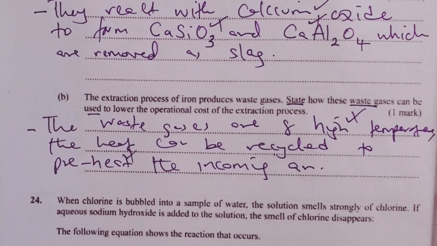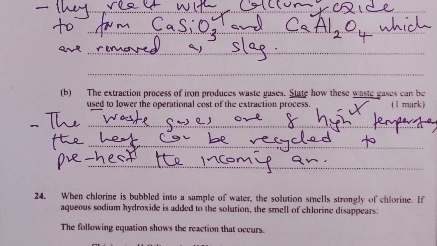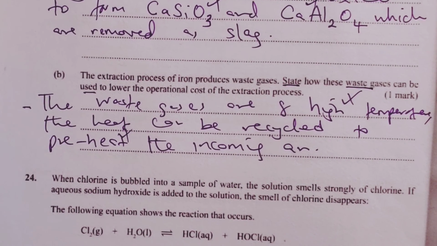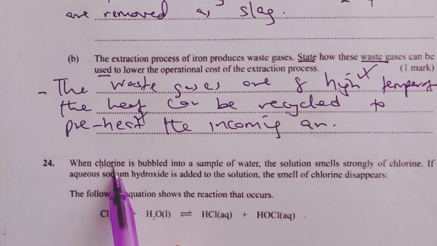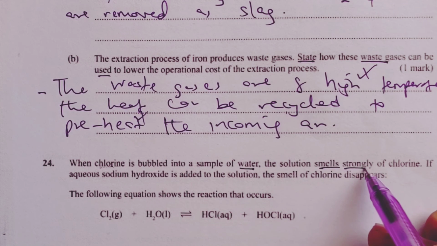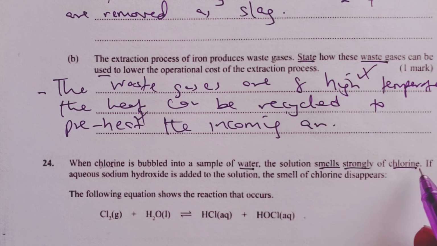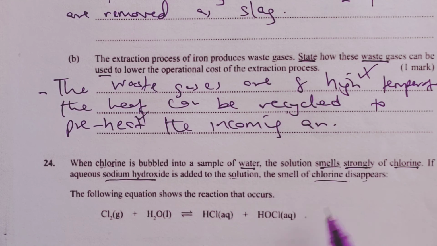24 tested on reversible reactions and rates. So we are told that when chlorine is bubbled into a sample of water, the solution smells strongly of chlorine. If aqueous sodium hydroxide is added to the solution, the smell disappears. So the equation is down here.